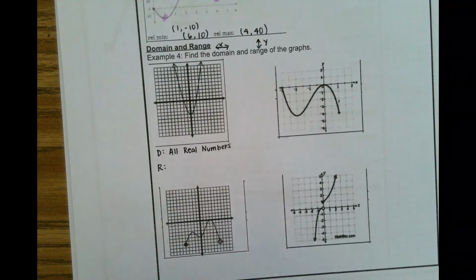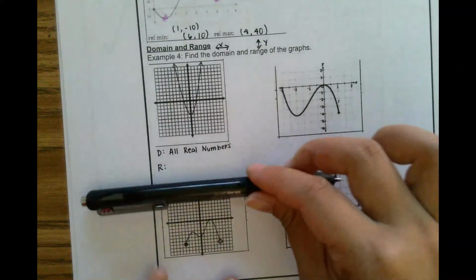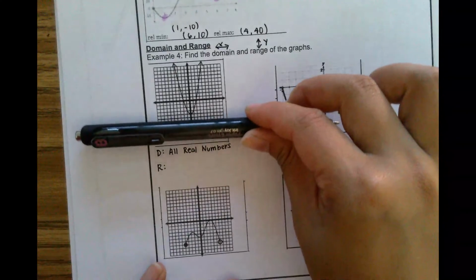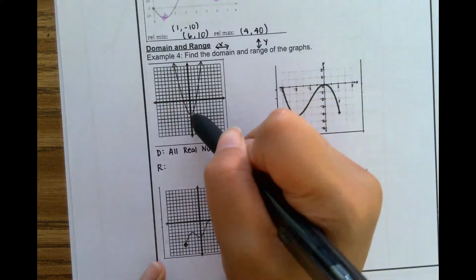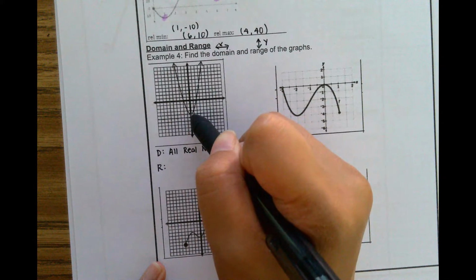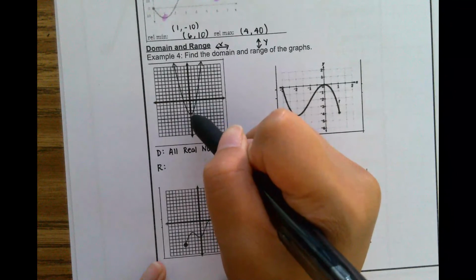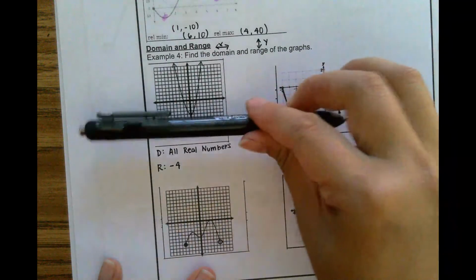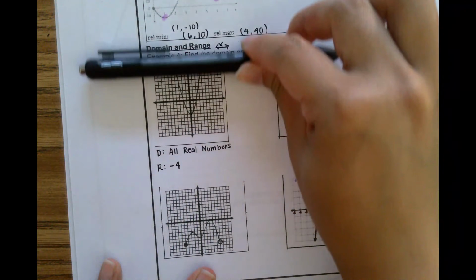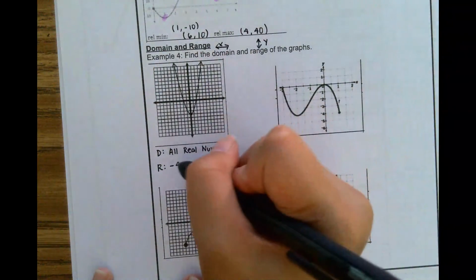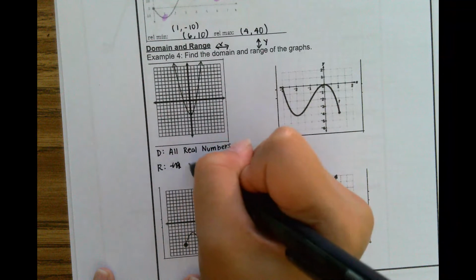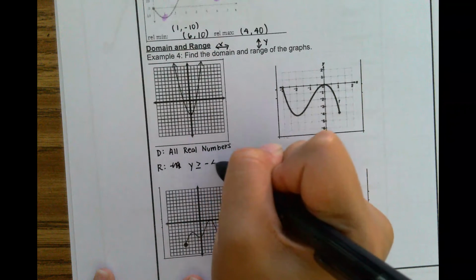Range, we're going up and down. Okay, so here we're going to start from the bottom of our graph. And we go, and we go, and we go. And then the first number I hit is right here. This is the first point I hit from the bottom. Right? So 1, 2, 3, 4. So this is a -4. Right? And then I go up and up and up. And then these arrows are pointing up, meaning I'm going to go up forever and hit everything. So all of my y values are going to be greater than or equal to -4. So y greater than or equal to -4.